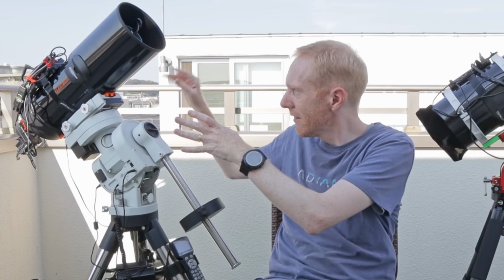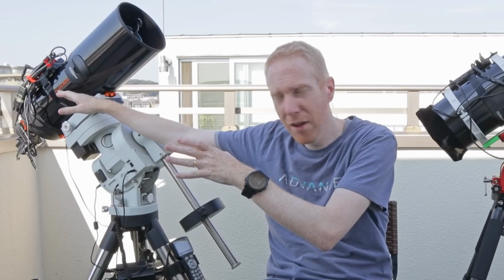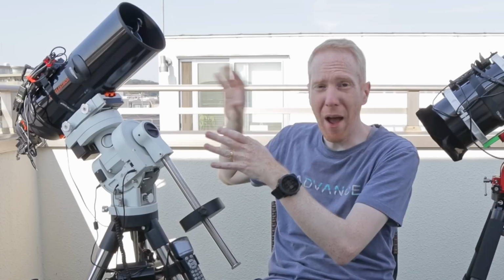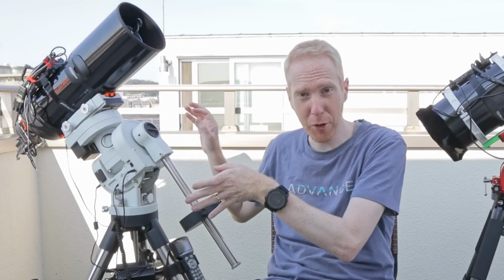Let's start with the price of both. The price of this one, I think the telescope on its own is around $850 US. And on top of that, once you add the Hyperstar lens, that's an additional $500, if I remember correctly. So you're at already $1,350 US.